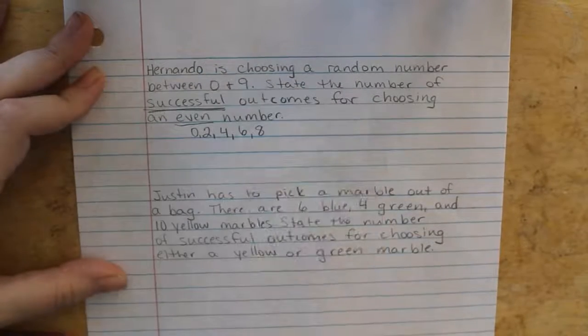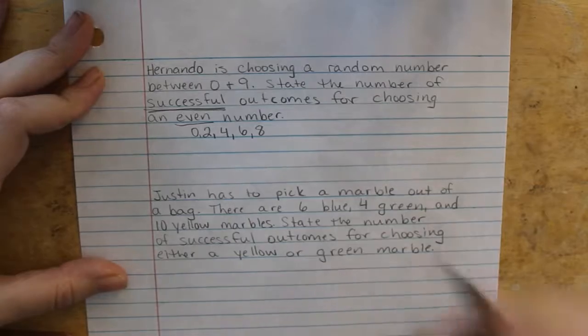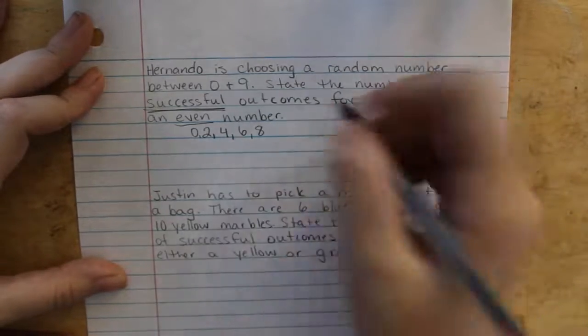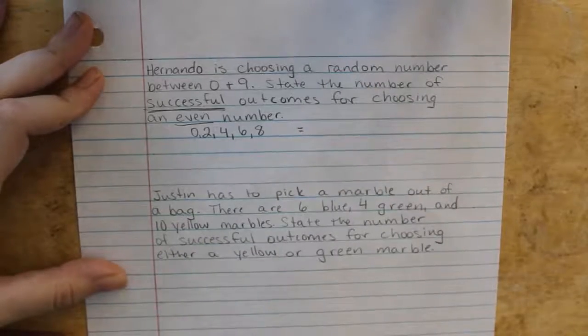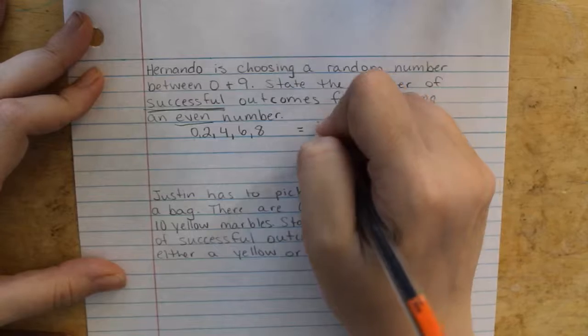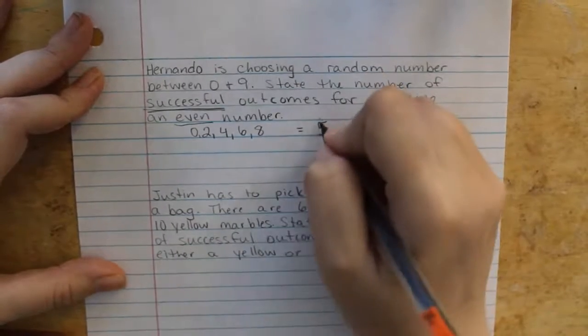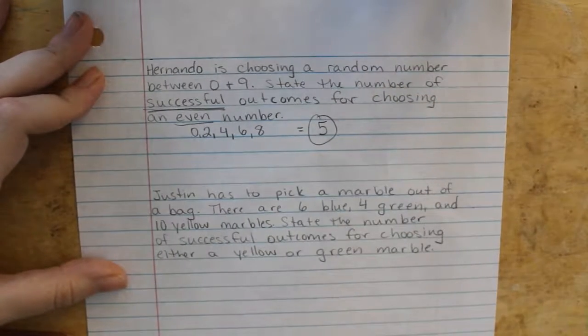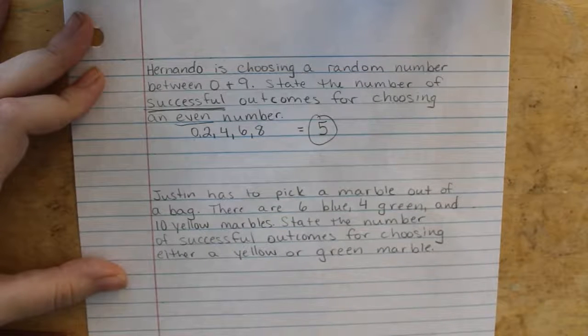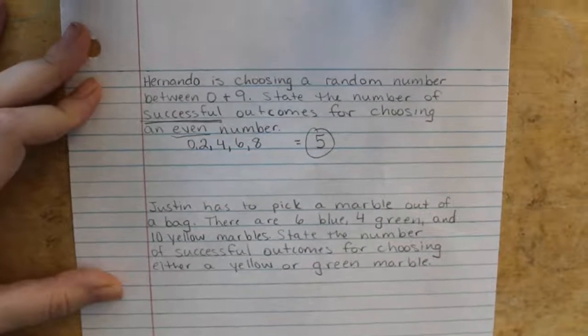What am I thinking? Anyways, so for this, my even numbers would include 0, 2, 4, 6, and 8. My number of successful outcomes is 5. It is that simple. I only have the one option. So if I just want an even number, I can only have 5 successful outcomes for this, okay?